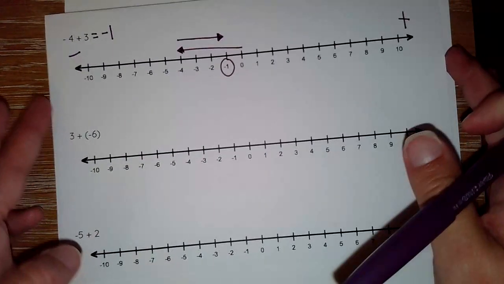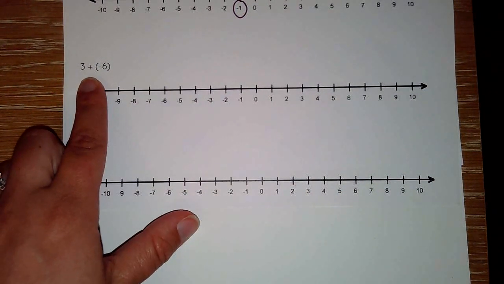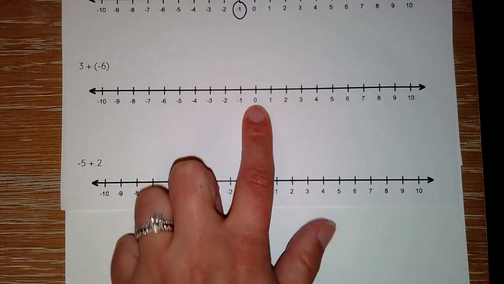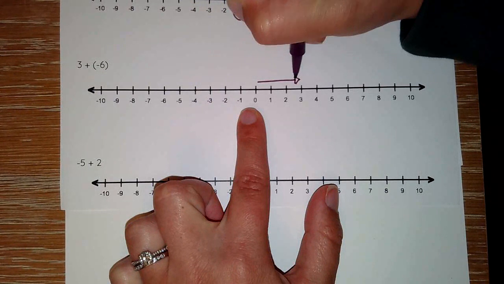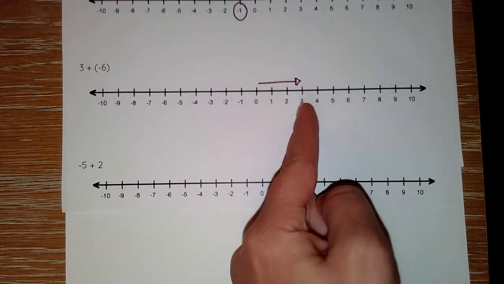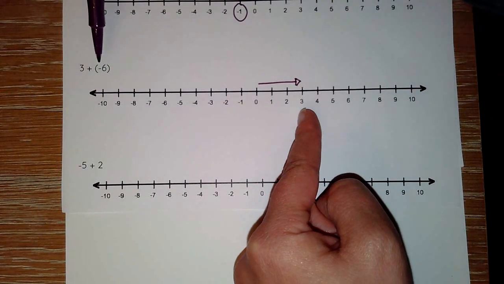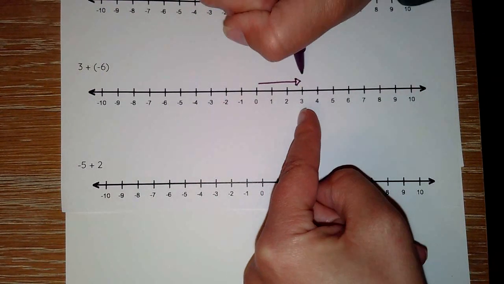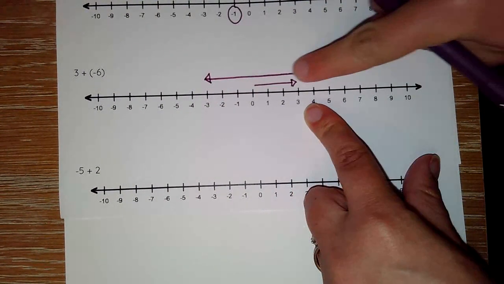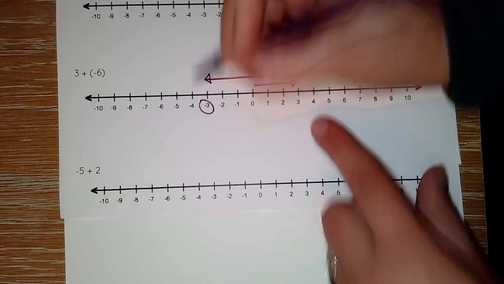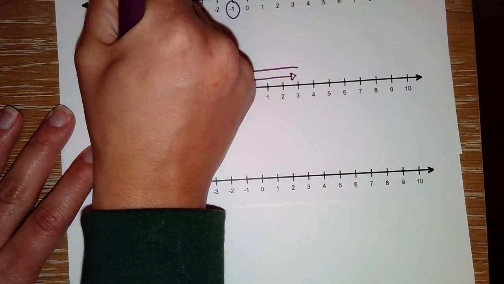Let's try another example. We've got 3 plus negative 6. Again, we start this time with a positive. We start at 0. We move positive 3. From there, I start at positive 3, but now I need to move negative 6, which means I move to the left 6 spaces. That will end me at negative 3. Therefore, 3 plus negative 6 equals negative 3.